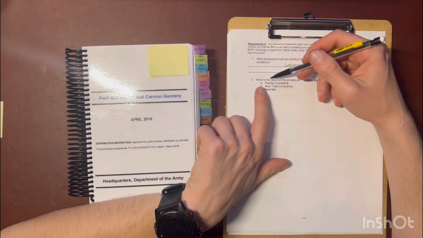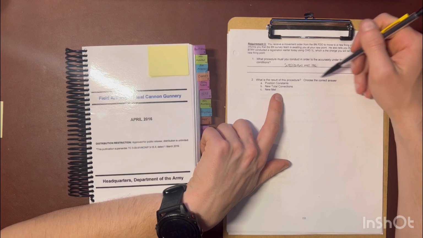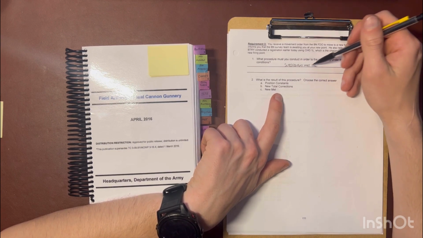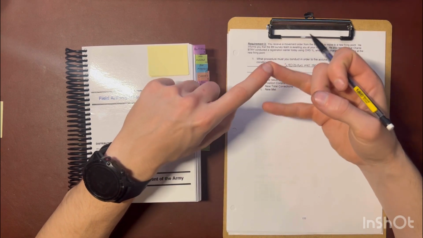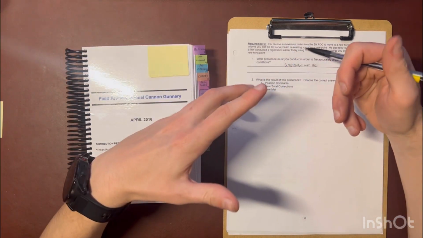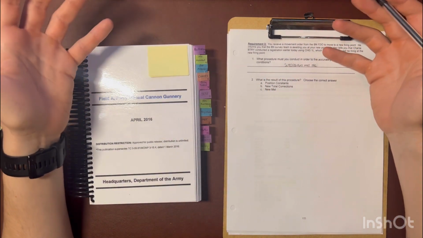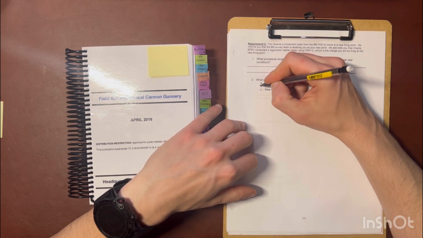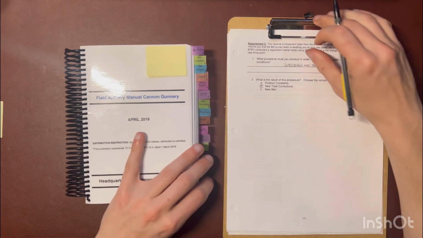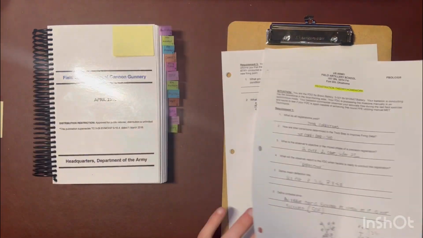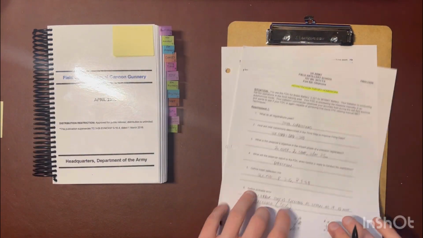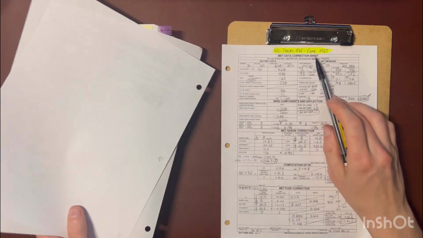So number 2, what is the result of this procedure? Choose the correct answer. So subsequent MET technique is basically like, hey, I've got a MET message. I'm tracking all my fire requirements. I've got my new pos data. What is that going to give me? Even without shooting a registration, it's going to give me new total corrections. Okay. There you have it. That is the completion of the registration theory homework, specifically using the concurrent MET technique.